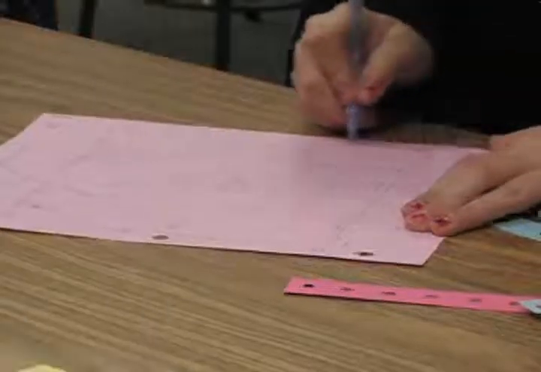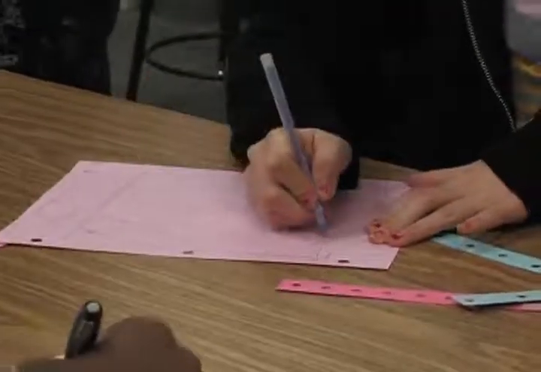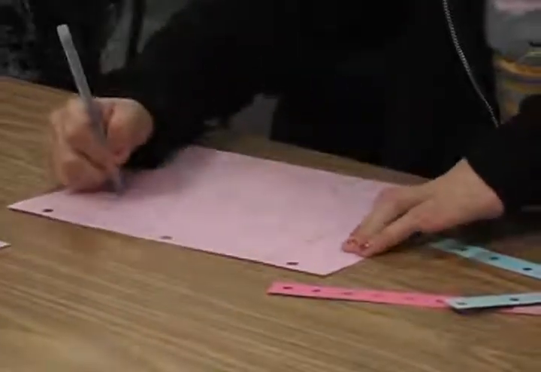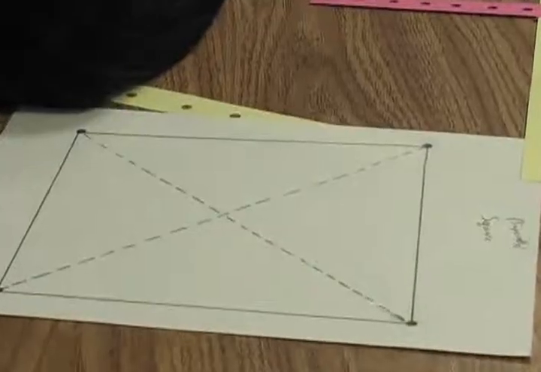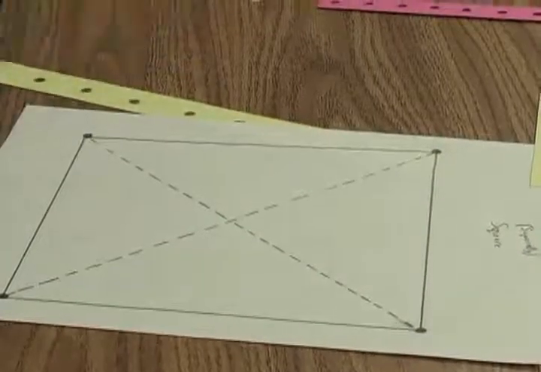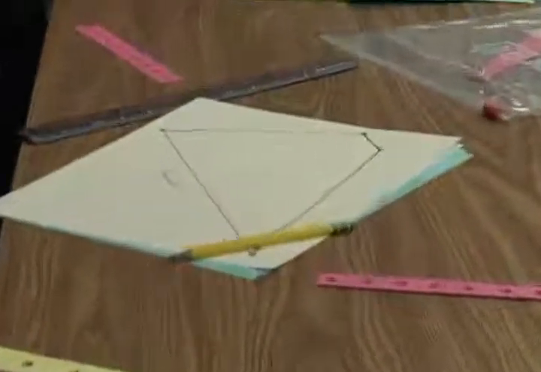Would you finish whatever quadrilateral you're working on right now, and as soon as you're done with that, would you please wait till everyone in your group is done. Okay, I see this table's done, this table's just about done. Okay, this table's done, thank you.